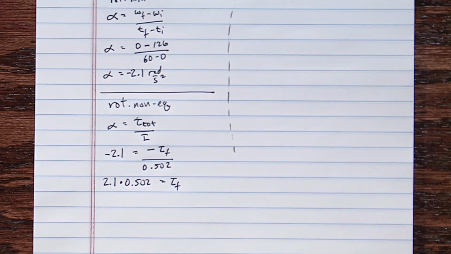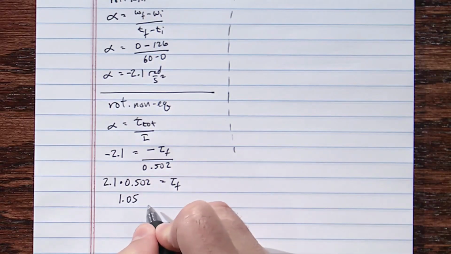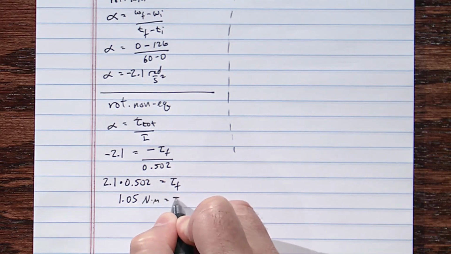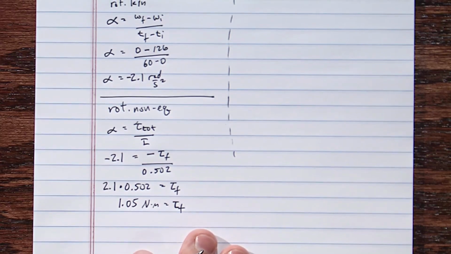And what does that equal? 2.1 times 0.502 is equal to 1.05, and that would be Newton meters, the magnitude of our frictional torque in this situation.